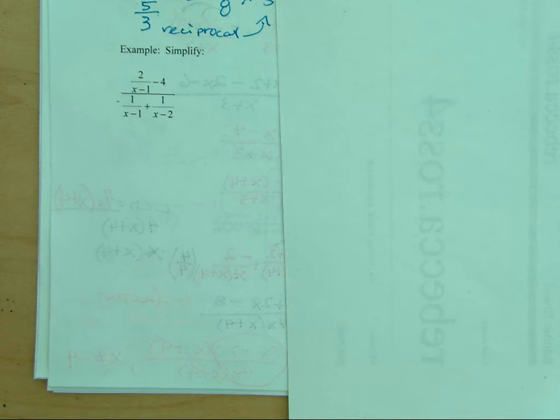Because the idea is if you don't have to have a fraction, wouldn't you want to get rid of it? You all agree on that, don't you? Oh, I see a lot of head nods. Yes. They want to get rid of the fractions, everyone. They do. They really do.